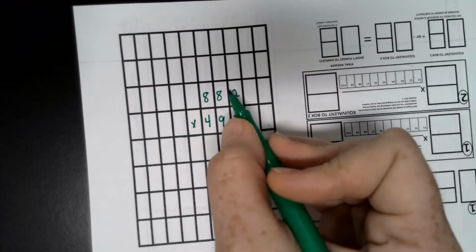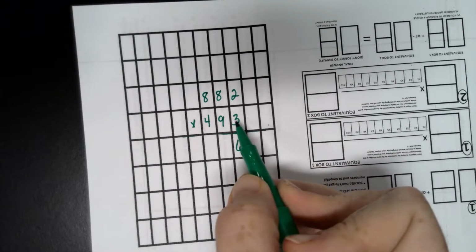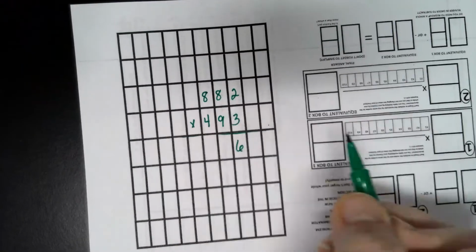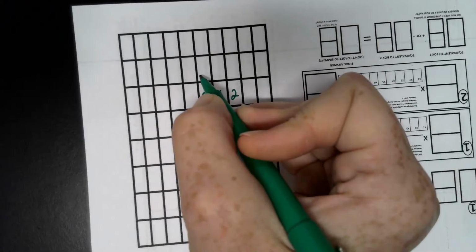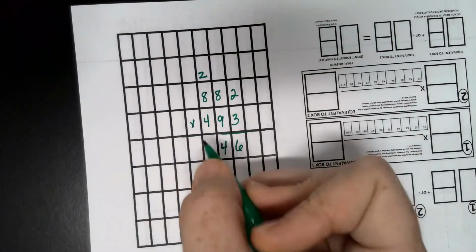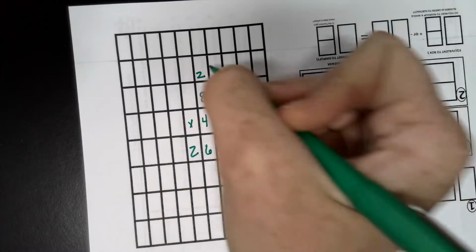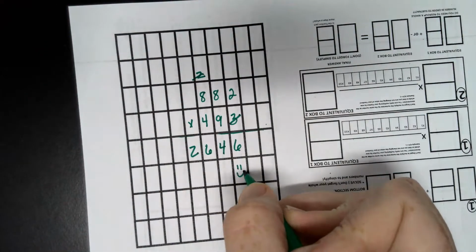3 times 2 is 6. 3 times 8. Now remember, it's really 3 times 80. But we can think about it as 3 times 8, which is 24. 4, regroup the 2. And then 3 times 8 again is 24 plus 2 more gives you 26. Cancel out the 2, cancel out the 3, and 1 placeholder. Smiley face to hold the place.